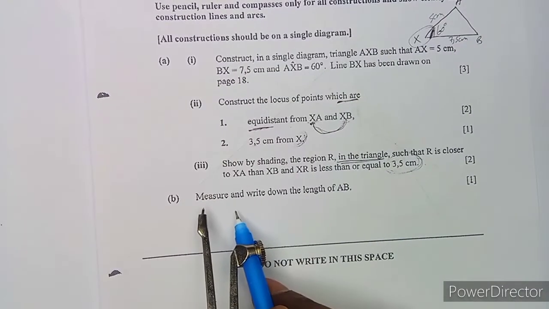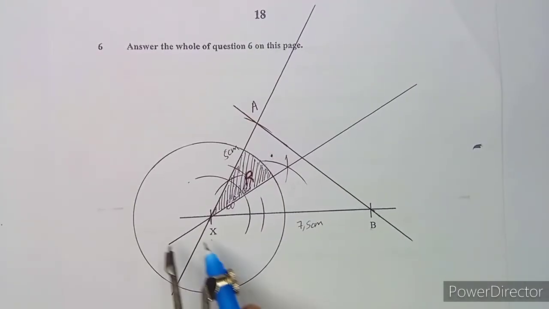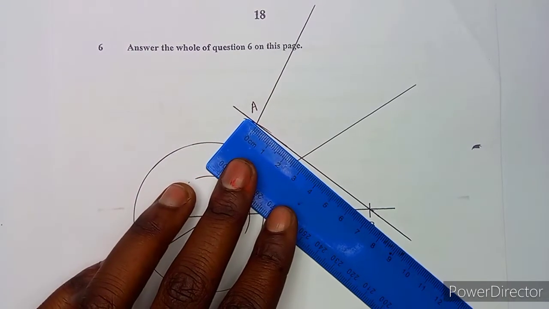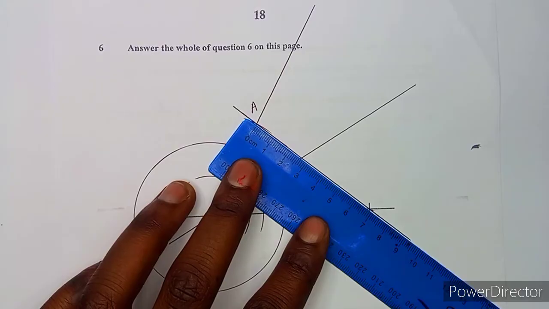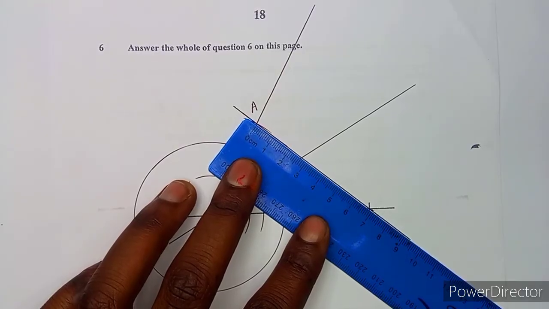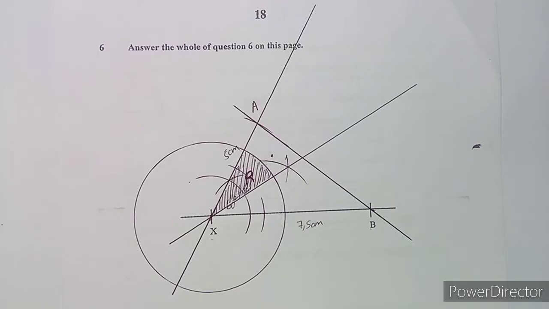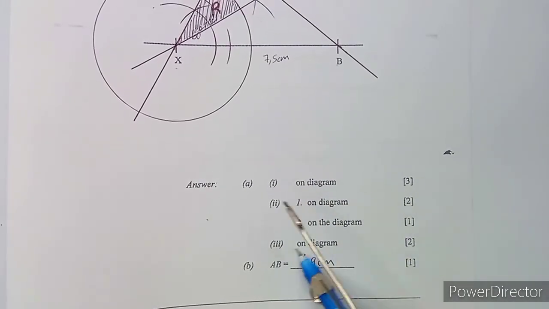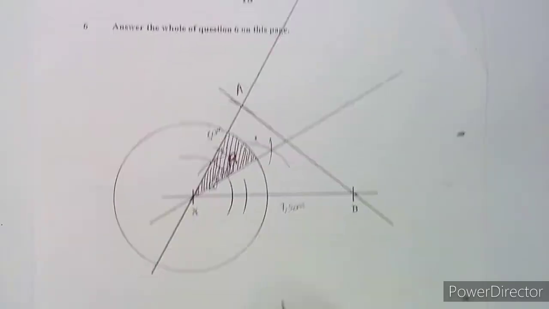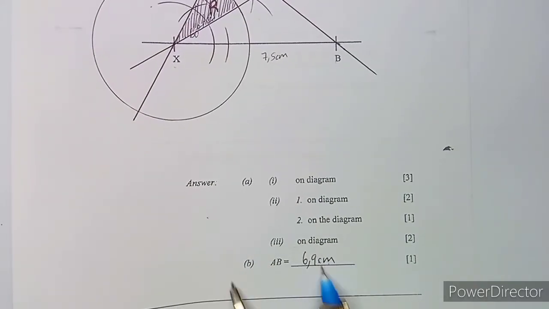Now the question is measure and write down the length of AB. So AB now is, because of this length that I had here, which was affecting, but all you need is to just use your divider, or your ruler, guys, just to measure properly. This is something like 7. Yeah, 6,9 or 7. Say 7 there. Okay, so that is what you're going to have. So you write it here, 6,9 centimeters. So everything was done on the diagram like this. You don't write this on the diagram, you write it where it's supposed to be written.